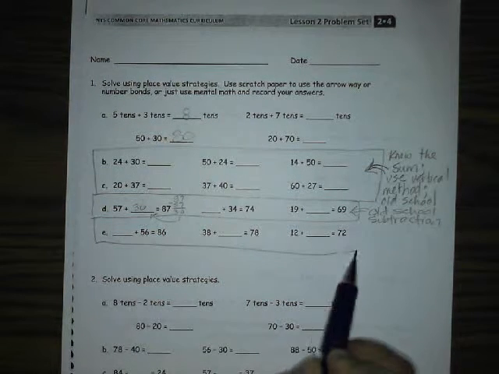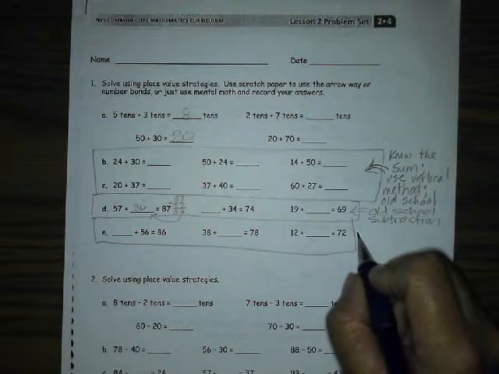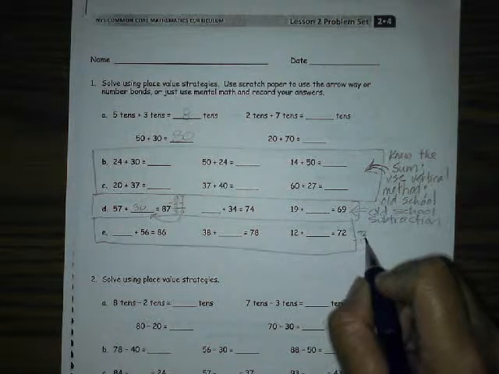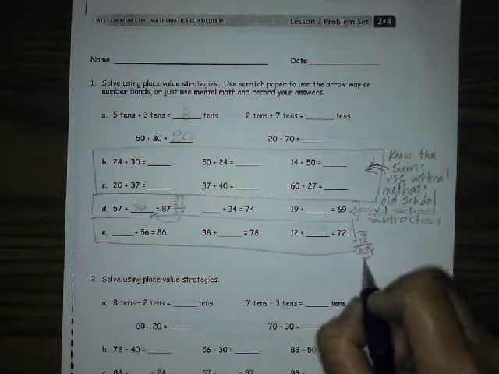Okay, next. Missing add-ins. There are different missing add-ins in different places, so it's the same thing. You'll have this here, so you would say 72 minus 12 equals 60, so 60 would go in that block right there.